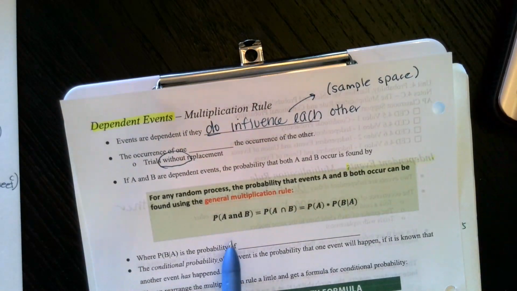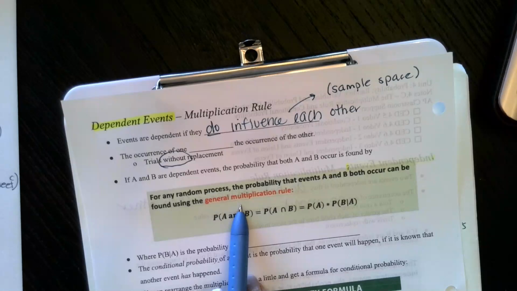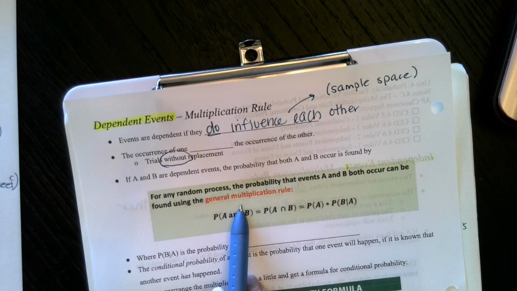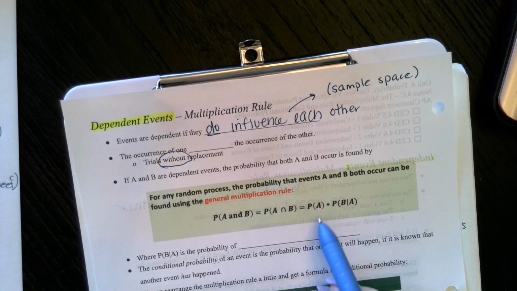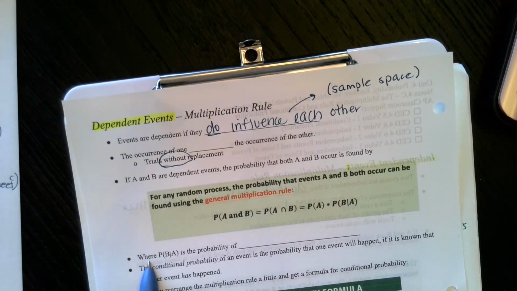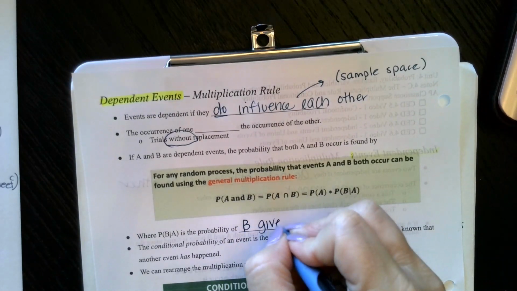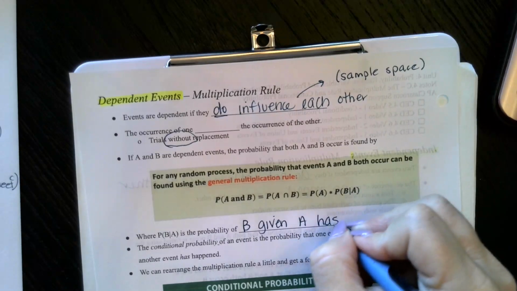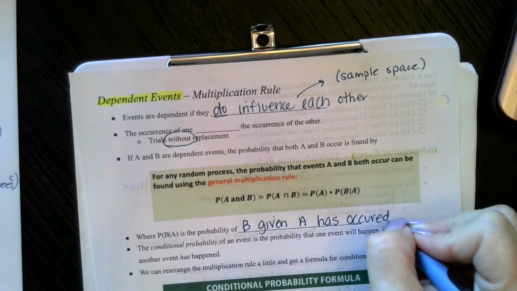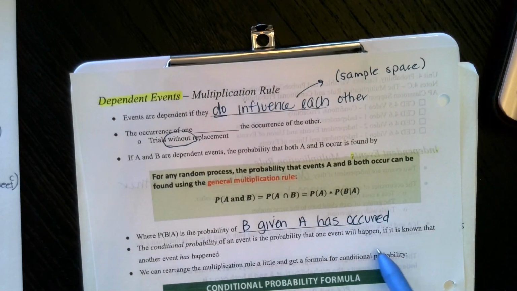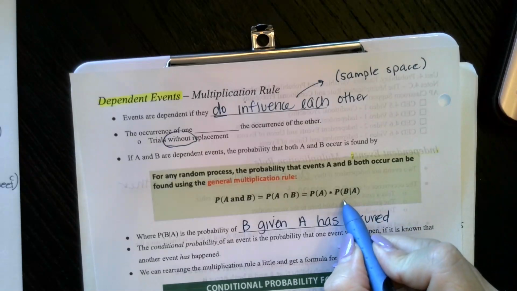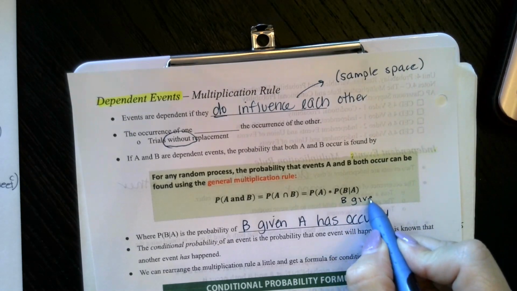Now, here's what this is. This is saying the probability of A and B. So this is the general multiplication rule in a case where A and B are both dependent events. This would say the probability of A, and then I'm going to write this down here on this line, the probability of B given A has occurred. Probability of B given A has already occurred. That's what this is, B given A.